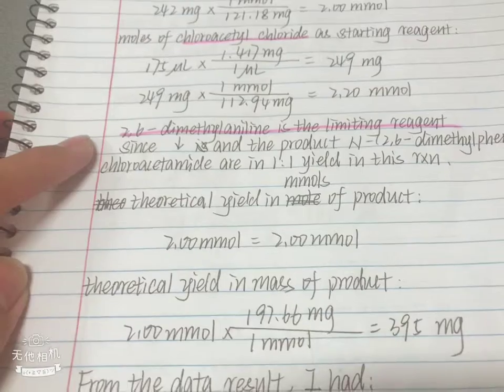Then, in the step of heating the reaction mixture on a hot plate directly, I observed the reaction mixture start to crystallize gradually, and a white precipitate crystallized out. Then I set up the vacuum filtration apparatus and collected the product, N-2,6-dimethylphenylchloroacetamide, in part 1. And here's my calculation for the result data I got.